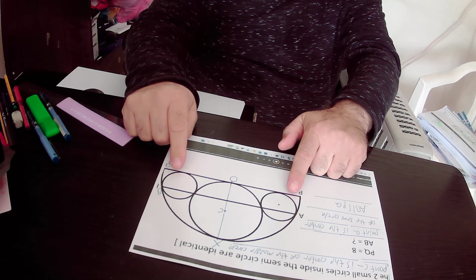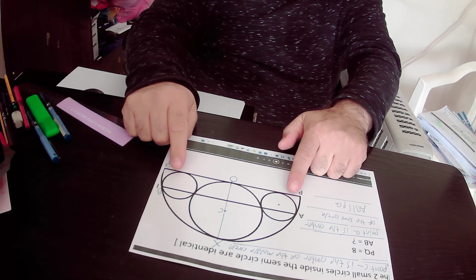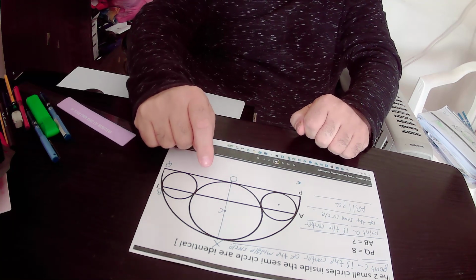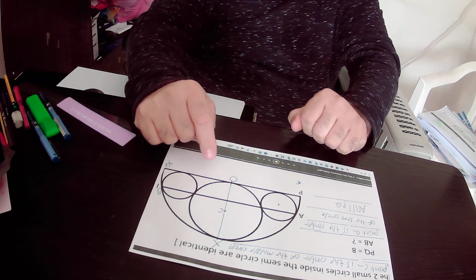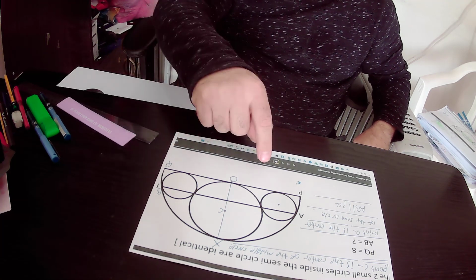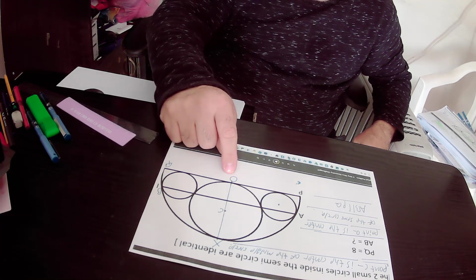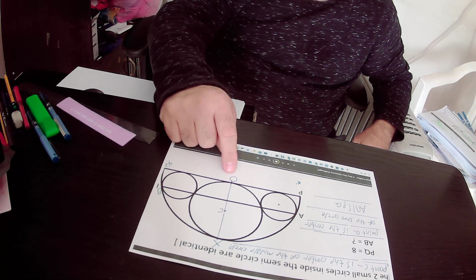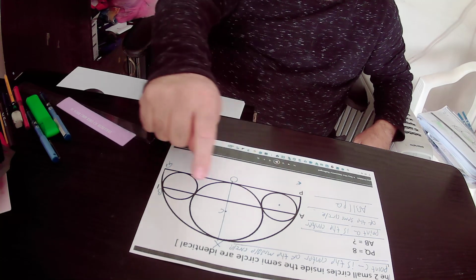Those two small circles are identical, and in the middle we have the middle circle. The middle circle is tangent to the semicircle at point O, and point O is also the center of the middle circle.